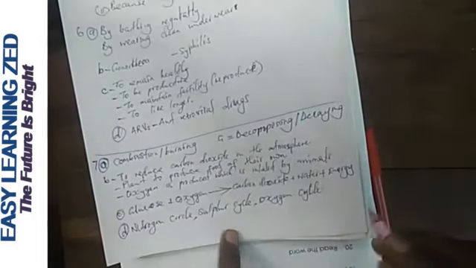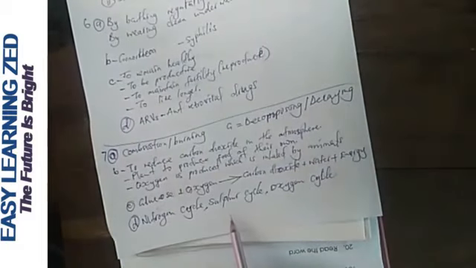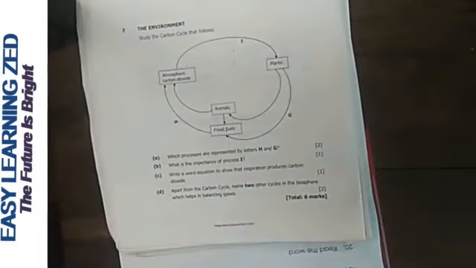Okay, so those are the two cycles that you can write. So nitrogen cycle, phosphorus cycle, sulfur cycle. There are a lot of cycles that are in the biosphere.